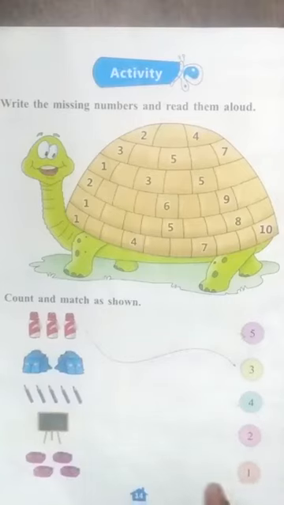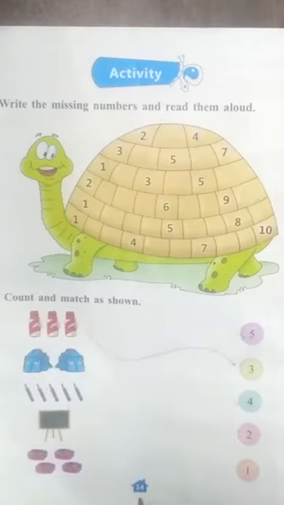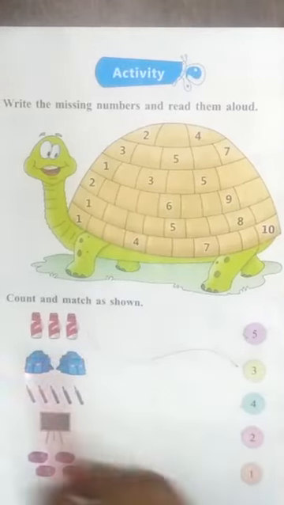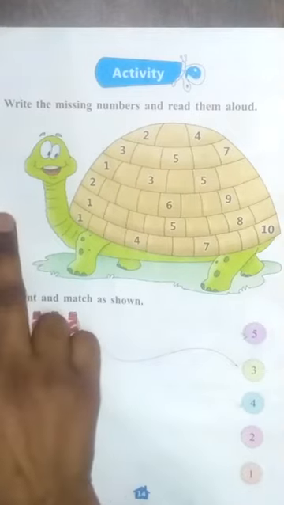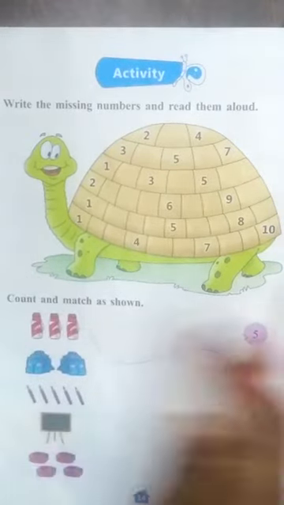Now here we have page number 14. We will fill page number 14. First of all, we will do first question.